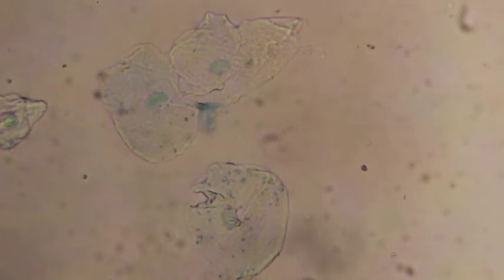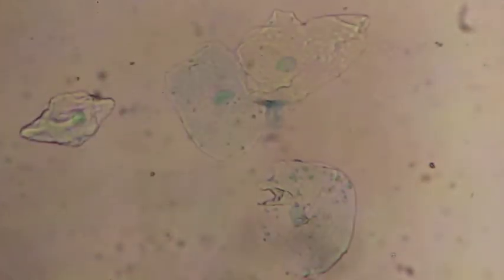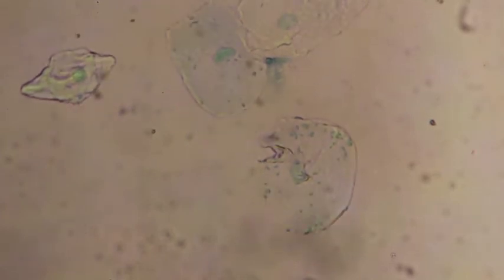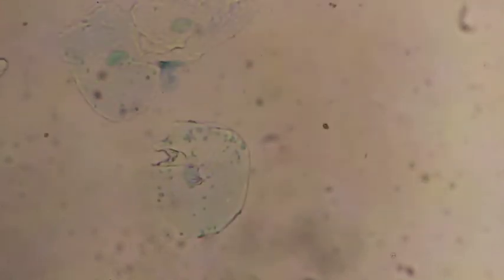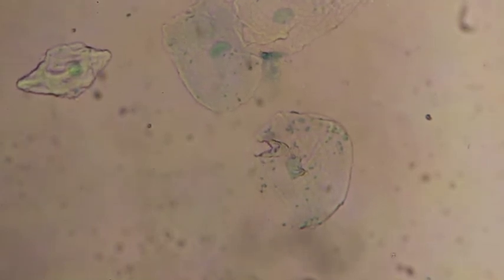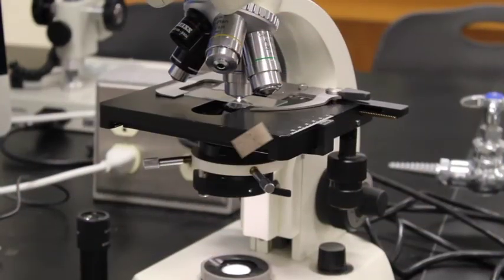So there's a nice cheek cell here. The little blue dots are actually bacteria on the cheek cell. We're going to look at those in more detail. If I move this gently, we can see that cell right there. Okay. Now, if I'm going to go up under oil to look at this, then I need to get that exactly in the center. So there's our cheek cell, under our 400x magnification. We're now ready to move to the next step, which is going under oil.